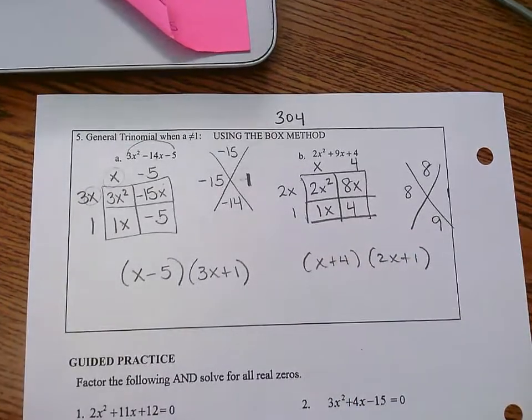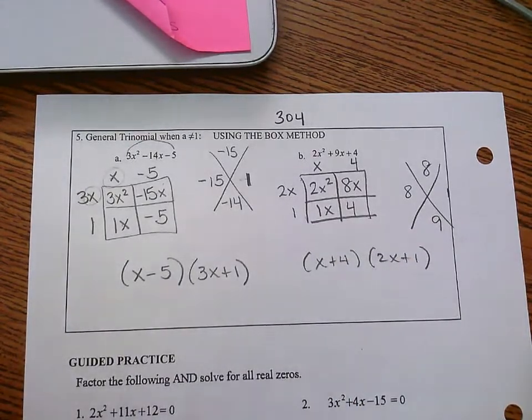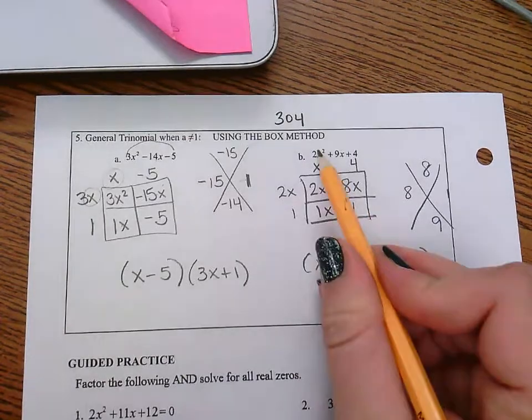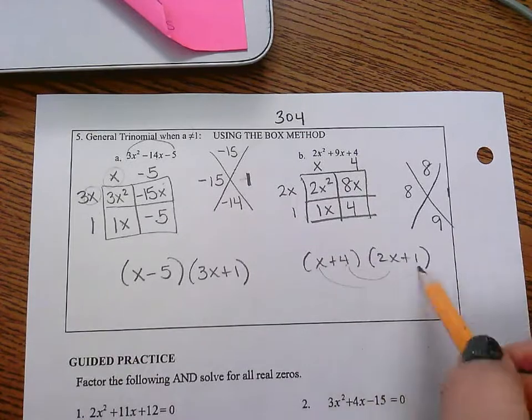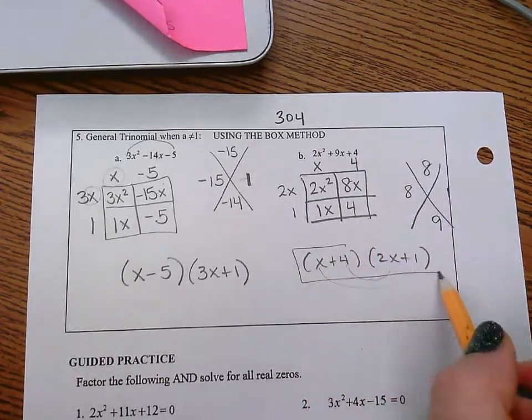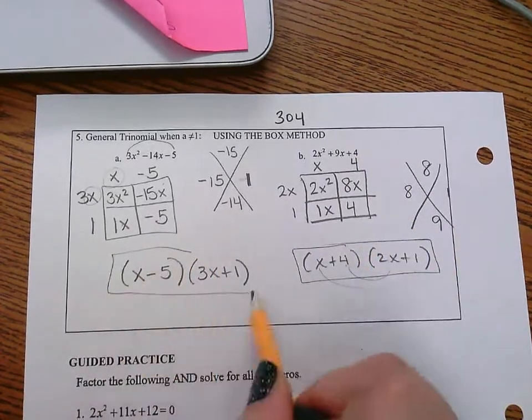Hopefully that's what you got. You can always FOIL it out to double check. x times 2x is 2x squared. 1x plus 8x gives you 9x, and 4 times 1 gives you 4. So, yep, I've checked, and that is the correct solution.